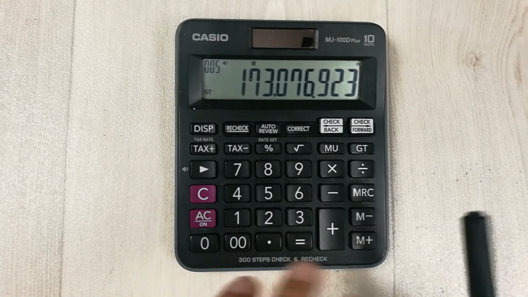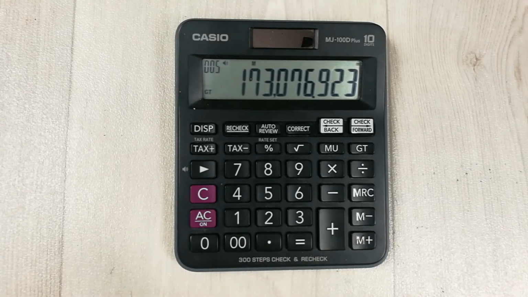So guys, this is how you can calculate the gratuity on your calculator.